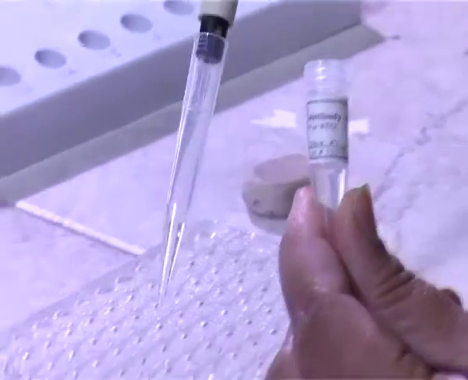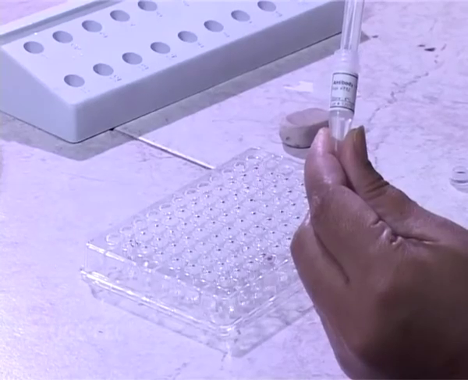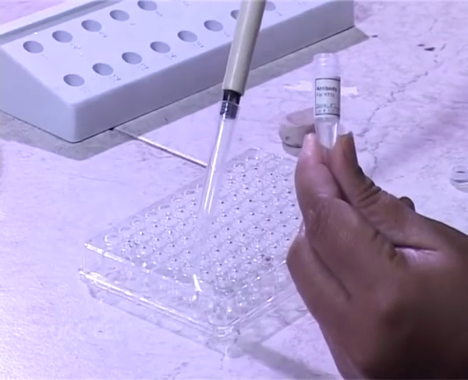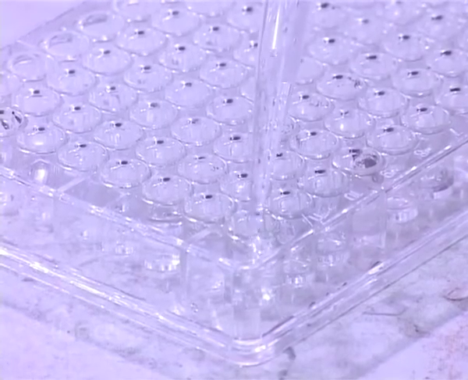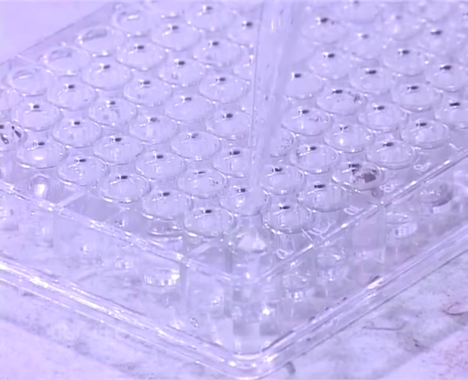Next, we will add the enzyme tagged second antibody. Remember, this is not a secondary antibody. Secondary antibodies are generated against the Fc region of the primary antibody.